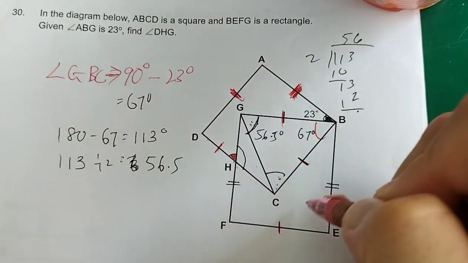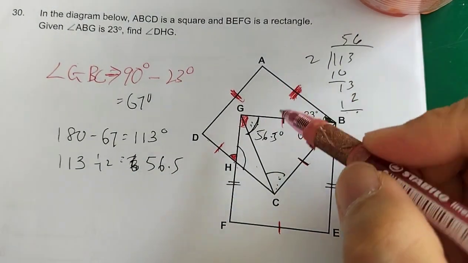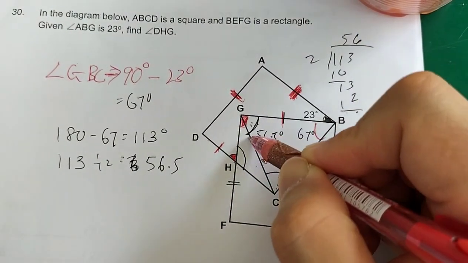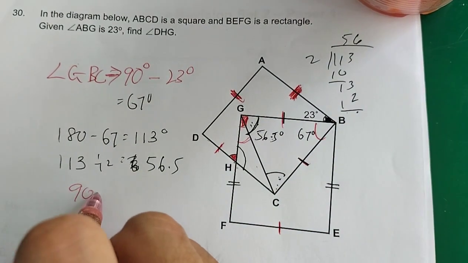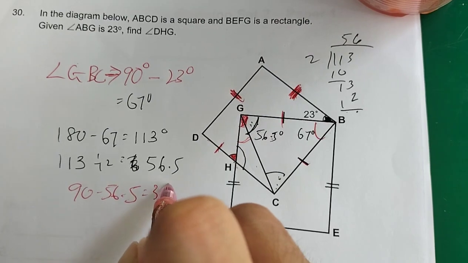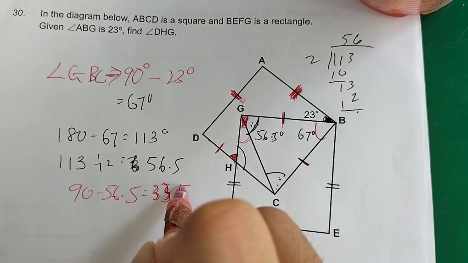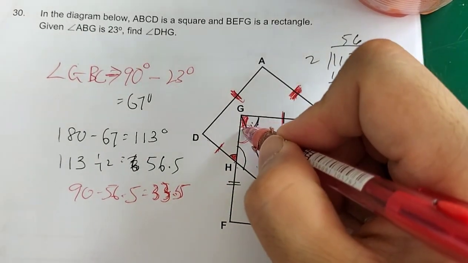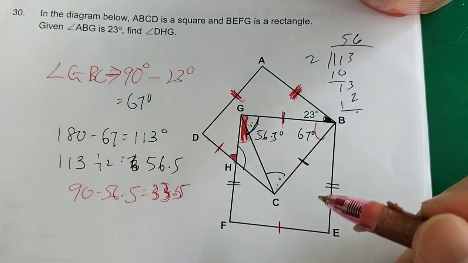Now this is a rectangle, so this will be a right angle. So 90 degrees, subtract this, I'll get this angle, correct? So I have 90 degrees minus 56.5, I'll have 33.5 degrees. So this angle here is 33.5 degrees.